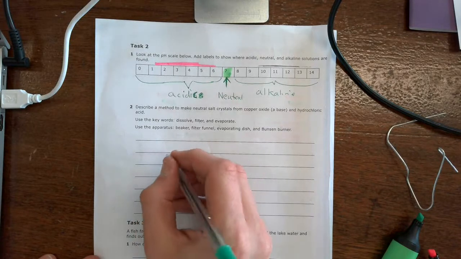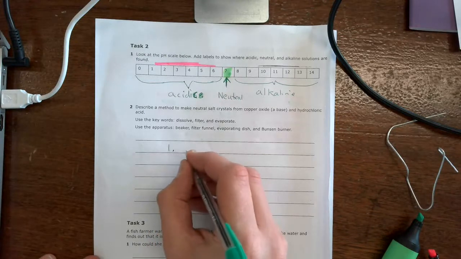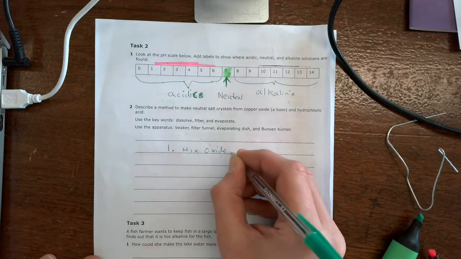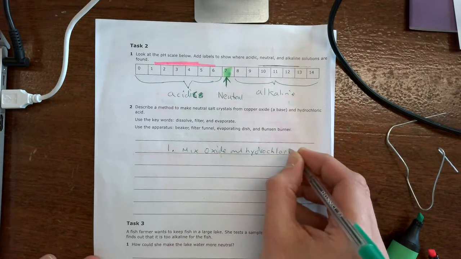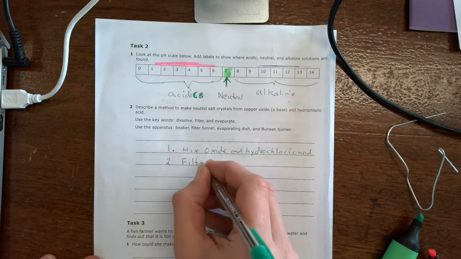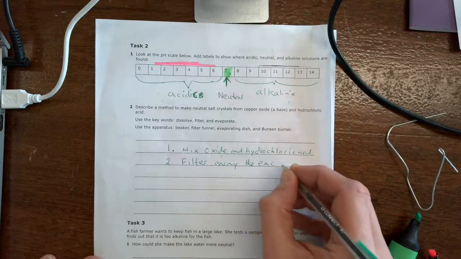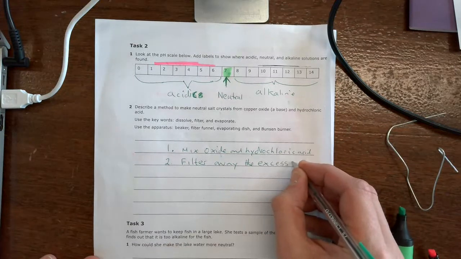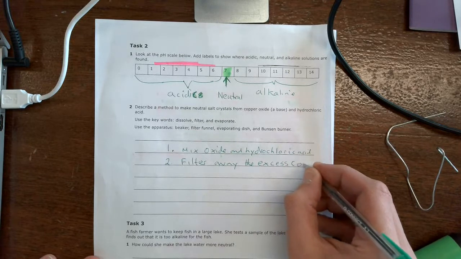Okay, so here we have describe a method to make neutral salt crystals from copper oxide and hydrochloric acid. And what we would do is we'd have 4 steps. We'd first mix copper oxide and hydrochloric acid. Second, we'd filter away the excess, which means the stuff which you have left over. Excess copper oxide.